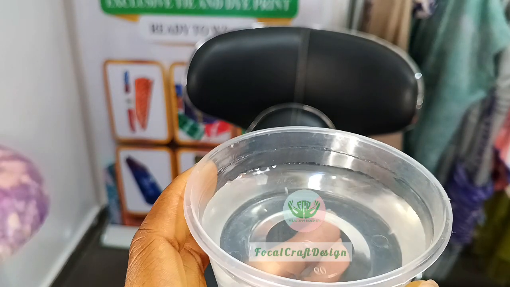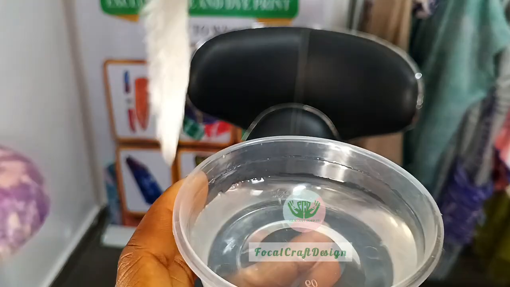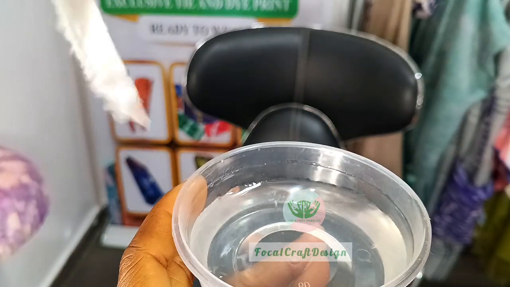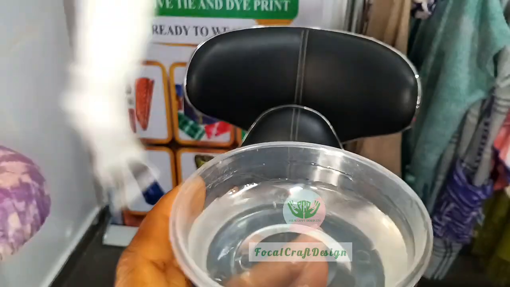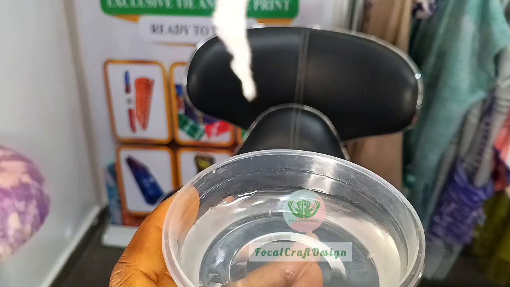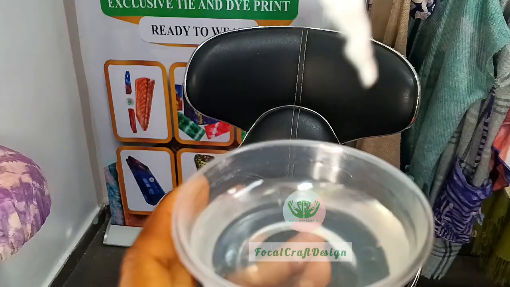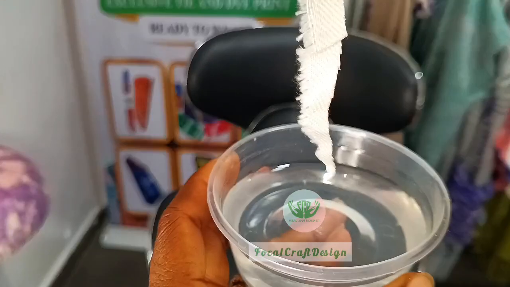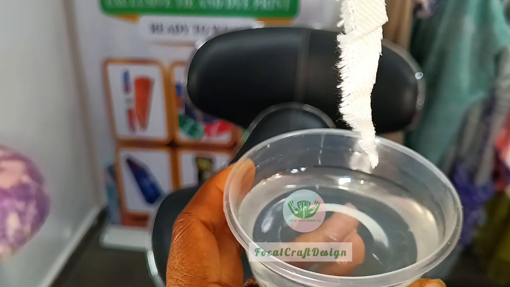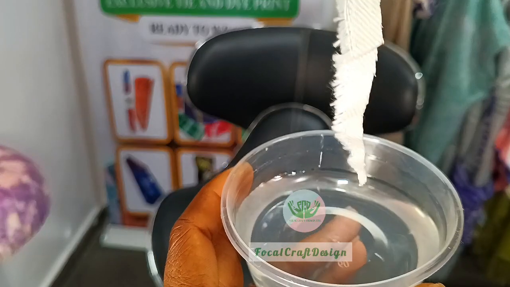This is very, very reliable. So I'm going to move the camera to myself so that we can have a closer look. So guys, this is the water and this is our fabric. I'm doing this closer look so that we can all see. So I'm going to dip this fabric right inside the water. Let's see how it's going to react.